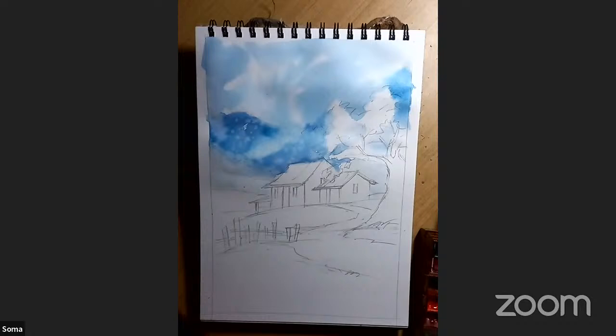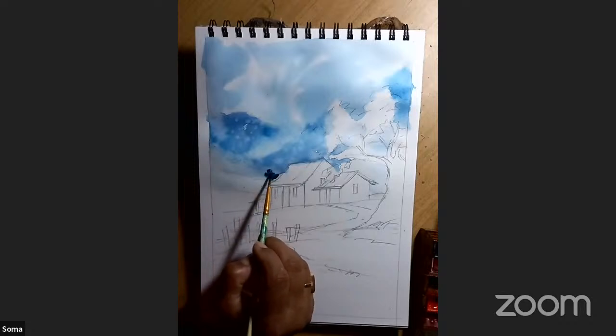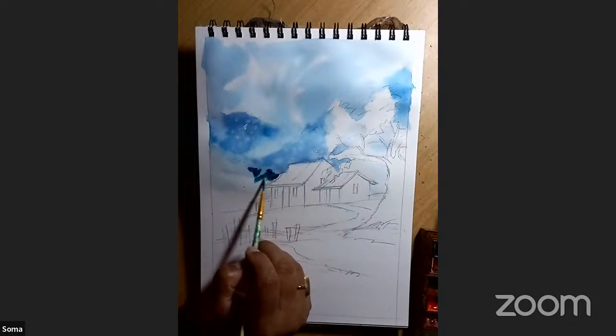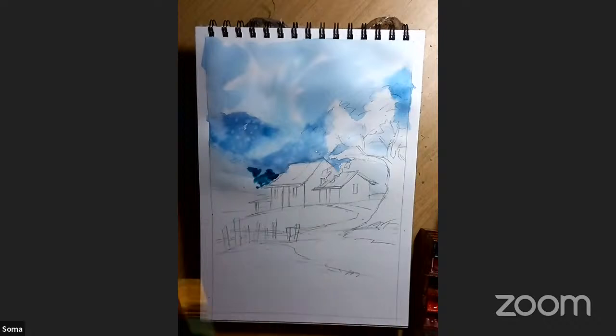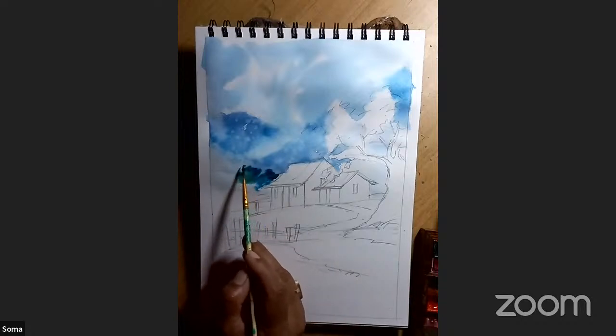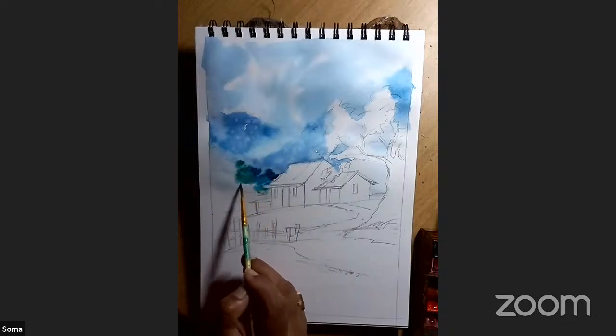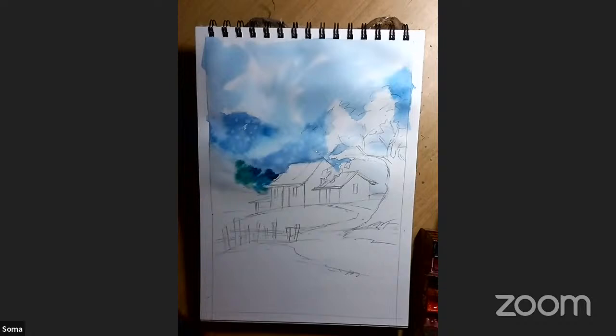I'll add some color, which will be green plus blue. In between, I'm adding some yellows as well, so as to make the green a little lighter.